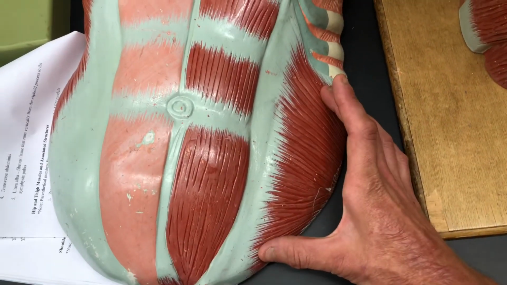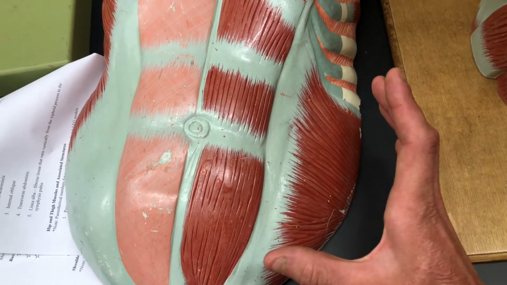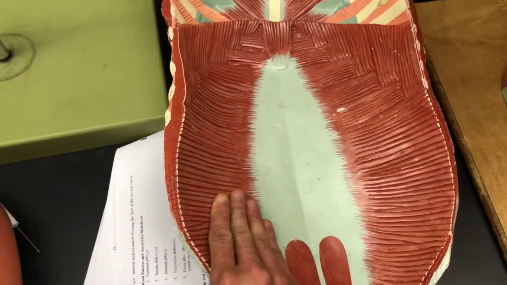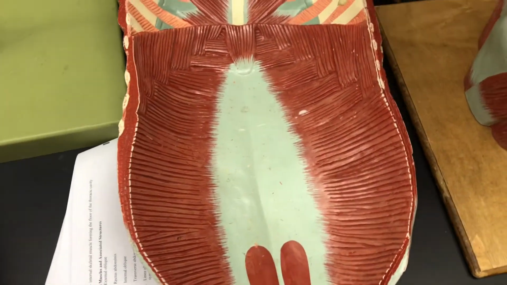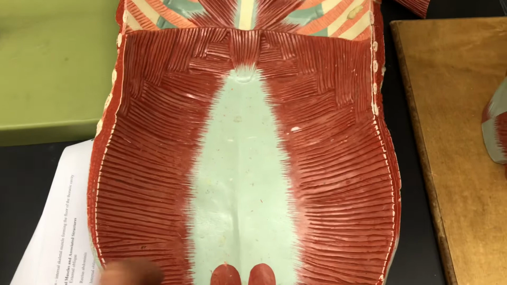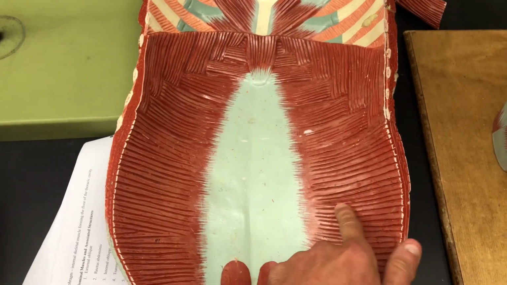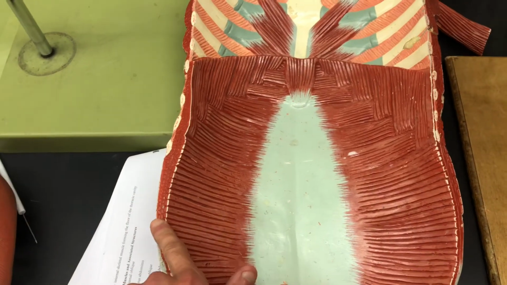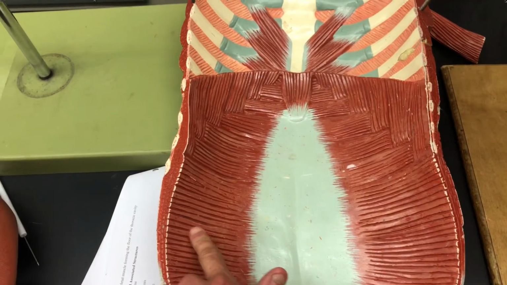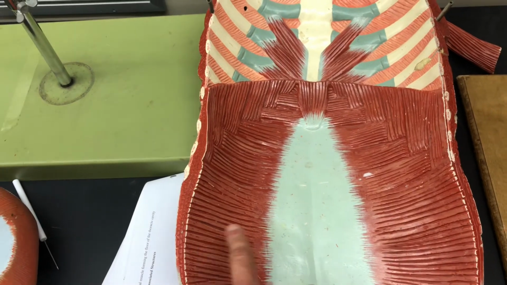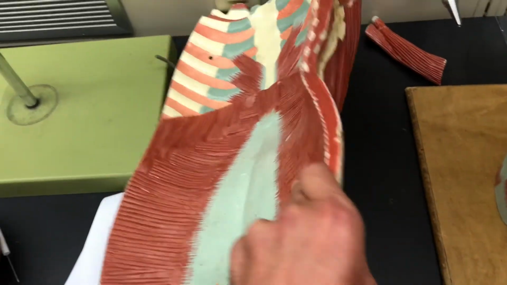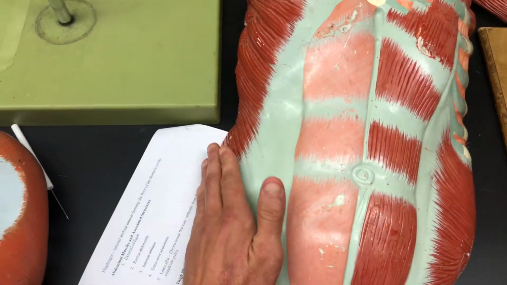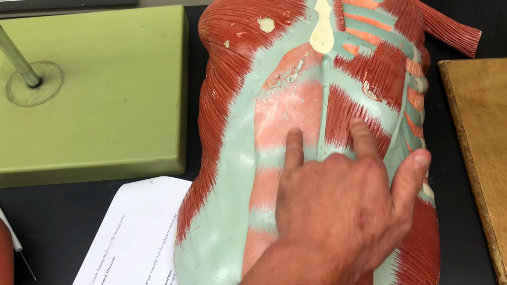To see the transverse abdominis, we're going to take this chest plate and flip it over, because these are deep. These are deep to external and internal oblique muscles. And we're going to see these lining the abdominal cavity just outside of the abdominal cavity. Transverse abdominis. Transverse. We see these running on a horizontal plane with the fibers across. So transverse abdominis, backtrack, internal oblique, external oblique, rectus abdominis.